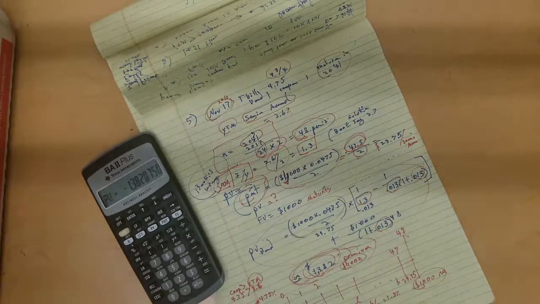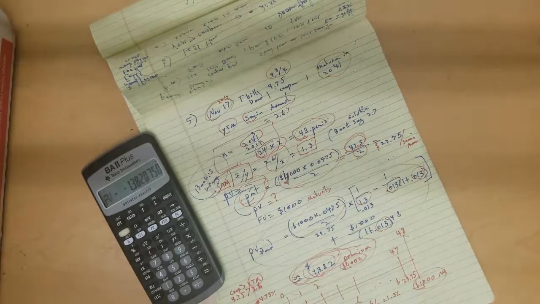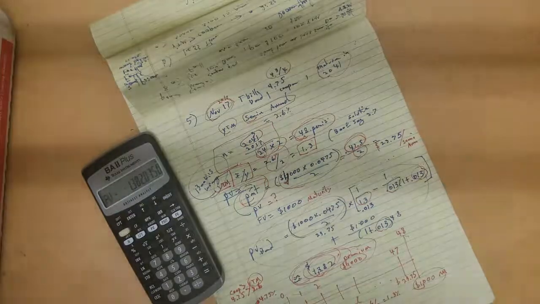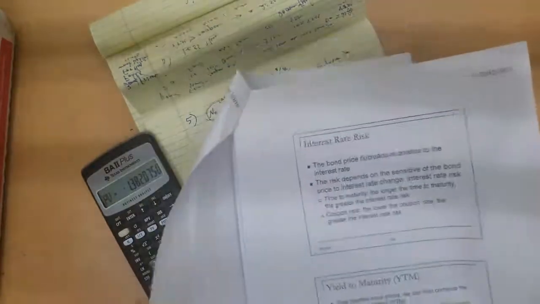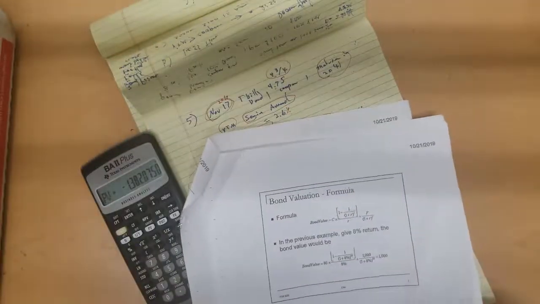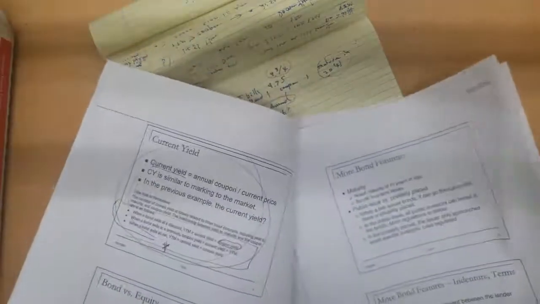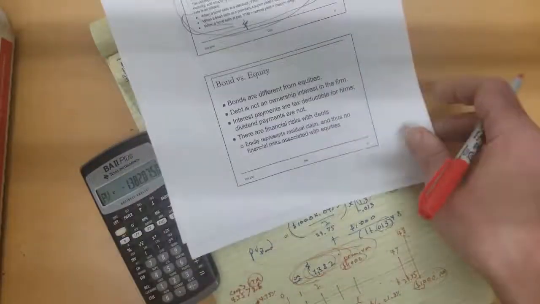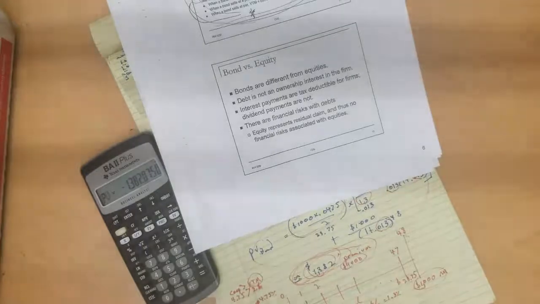To save a little time here, let's go back to the relationship before we go into the interest rate risk. And let's take a look at these relations. One thing I did not do was calculate the current yield.